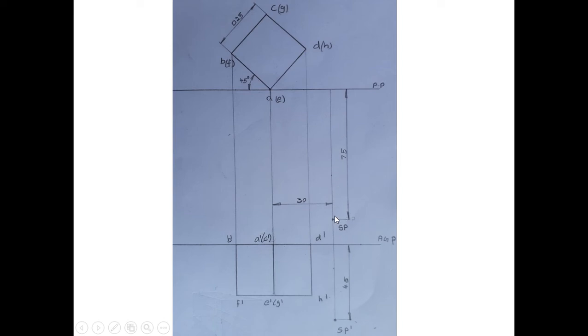And also it is given that the auxiliary ground plane is 45 mm above the horizon plane. That means the station point is 45 mm below the auxiliary ground plane. So the auxiliary ground plane is below, the object is hanging like this. So from here the observer is observing the object.